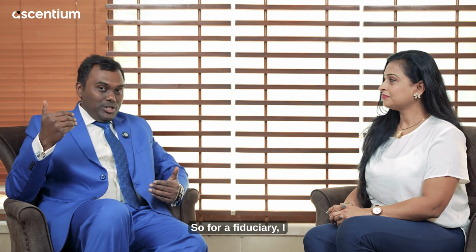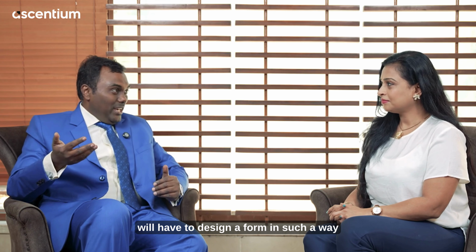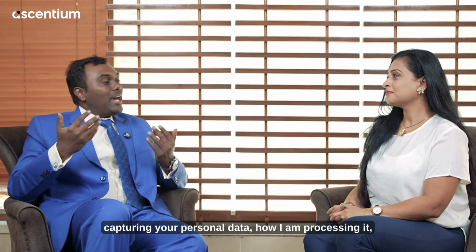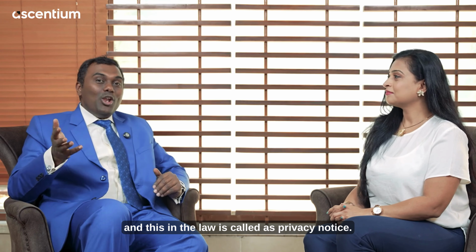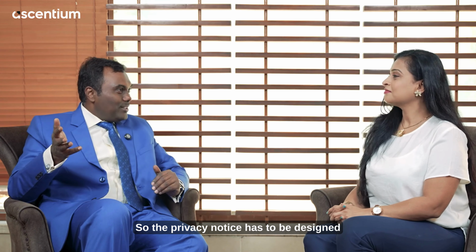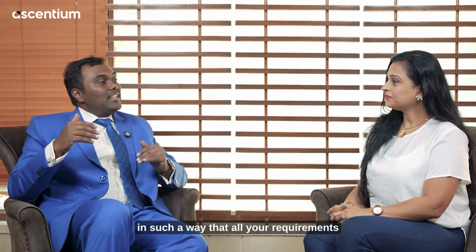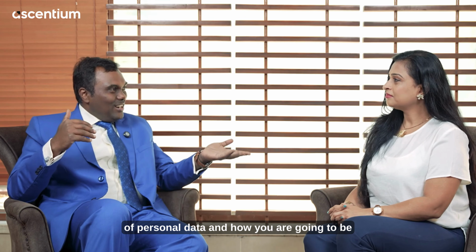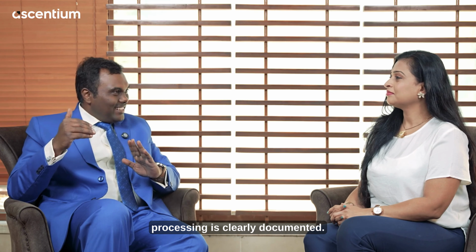So for a fiduciary, I will have to design a form in such a way that I give all the details about how I'm capturing your personal data, how I'm processing it, and this in the law is called a privacy notice. So the privacy notice has to be designed in such a way that all your requirements of personal data and how you're going to be processing it is clearly documented.